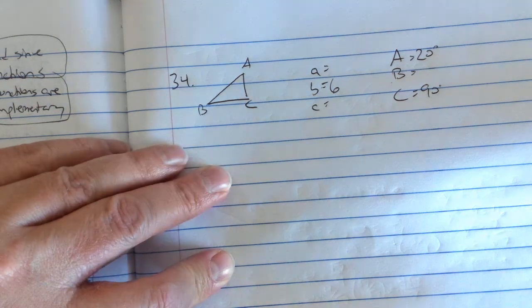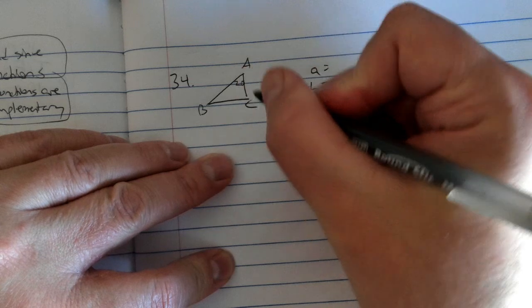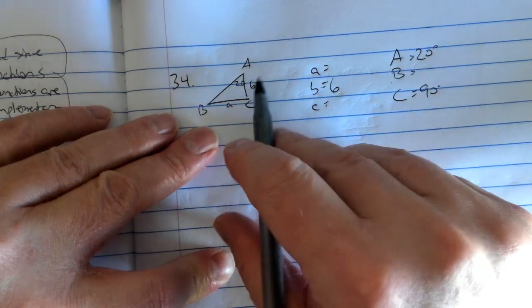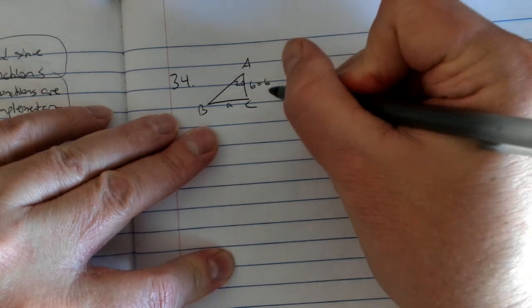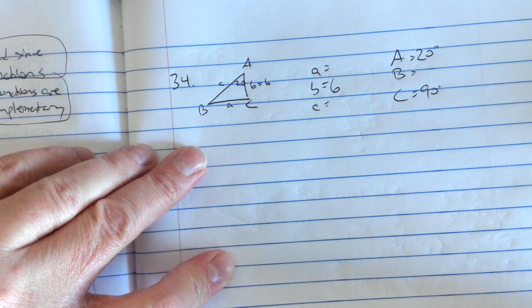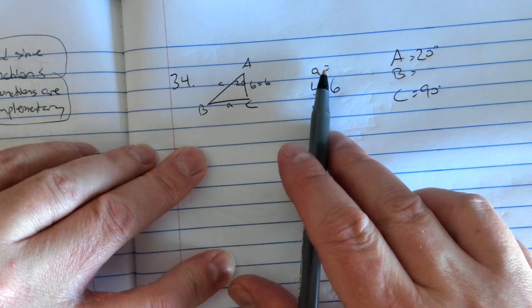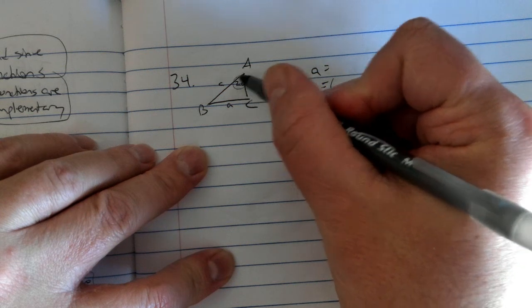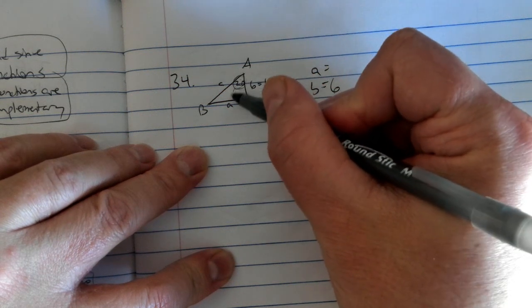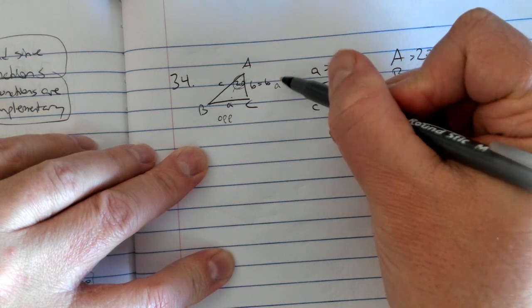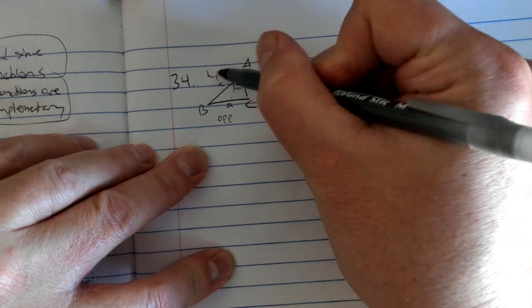In this one, we put our 20 here. This is little a. We put our 6 there. That's also little b. And then little c is there. So to get a first, in this case, this is your reference angle, and so this is your opposite, and this is your adjacent, and this is your hypotenuse.